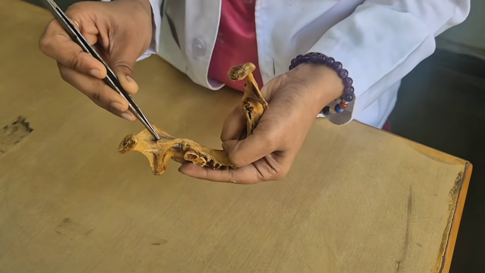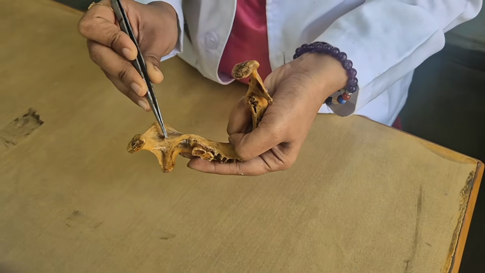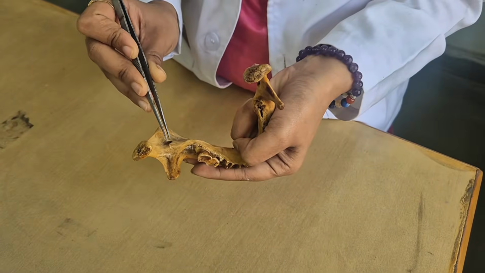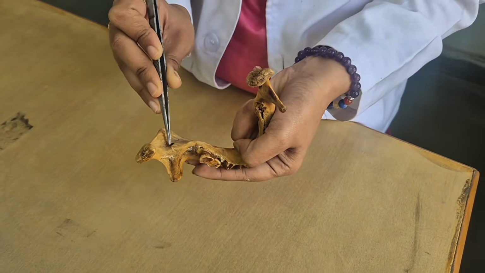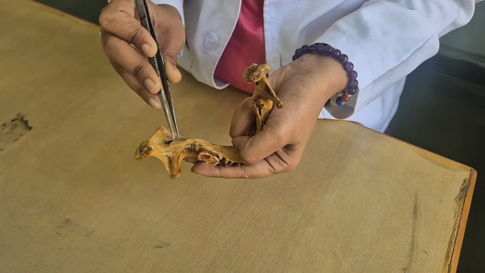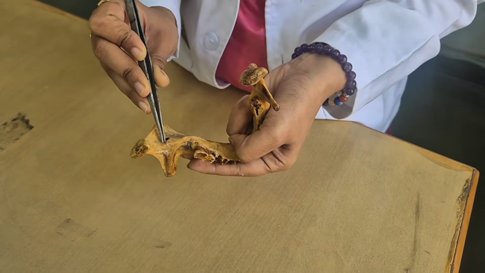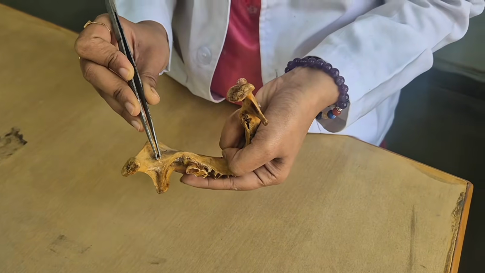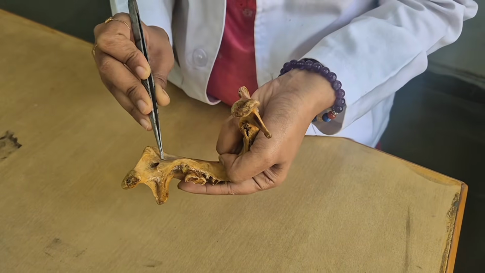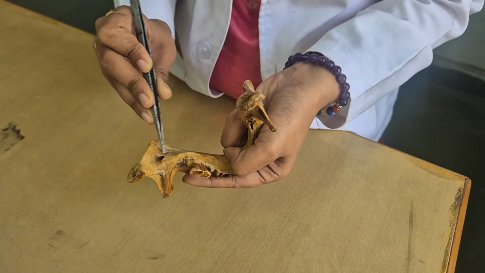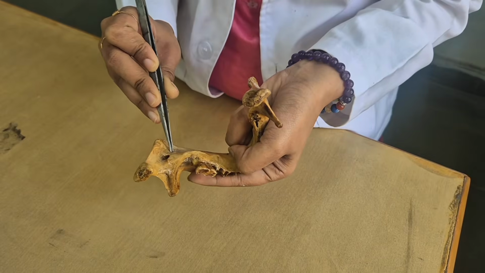Near the mandibular canal, on the anterior margin, a tongue-shaped projection is seen, known as the lingula. At the lower end of the foramen, this groove is called the mylohyoid groove.